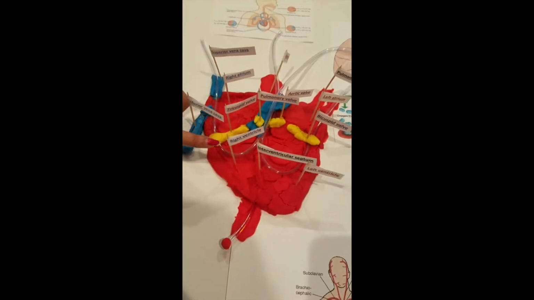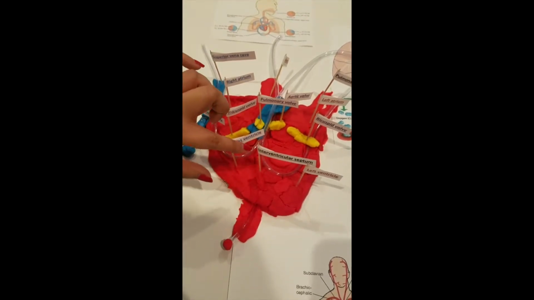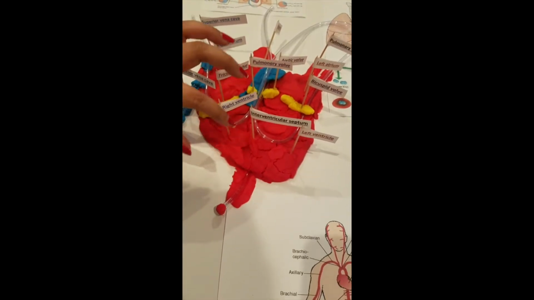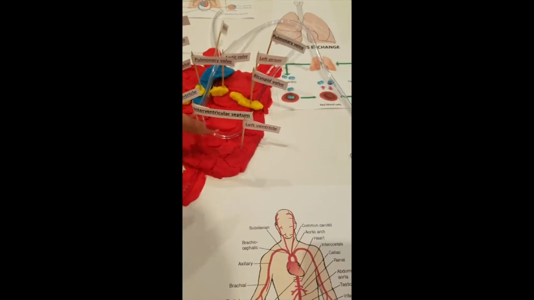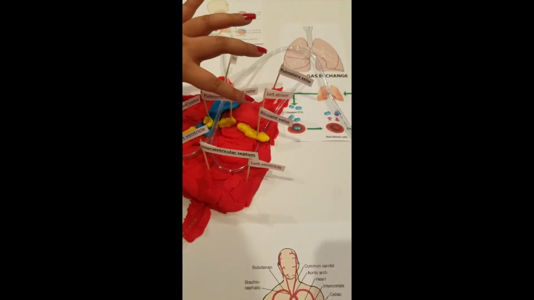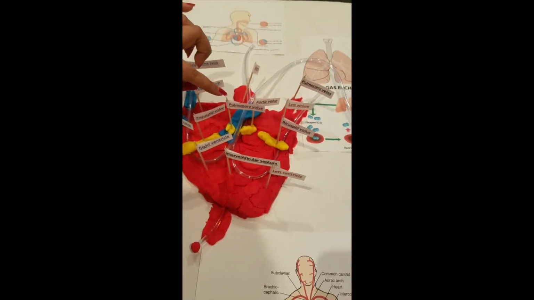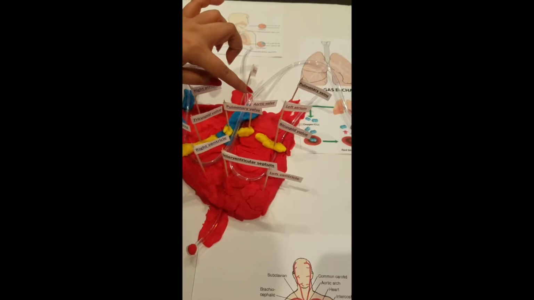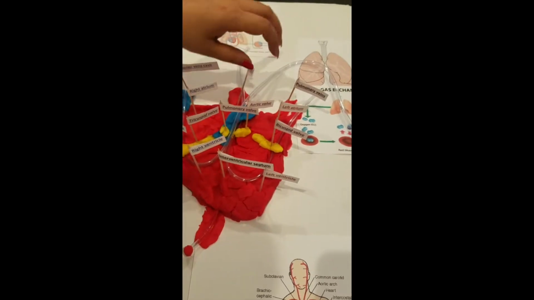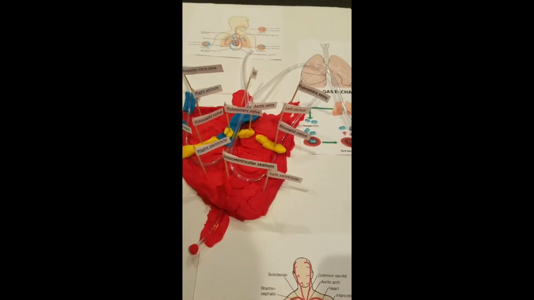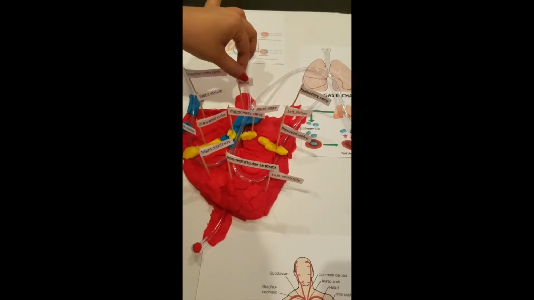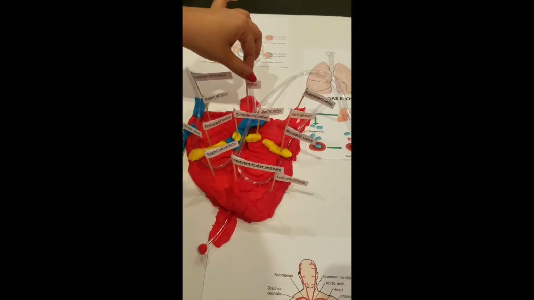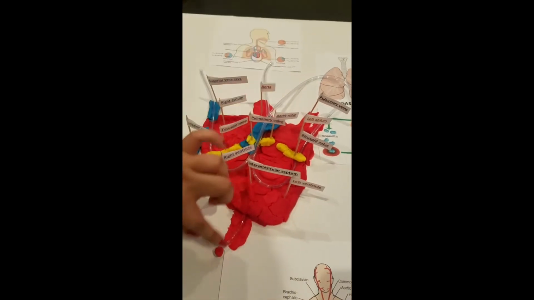Here we have the right ventricle. Here's the interventricular septum. It separates the ventricles. Here's the left ventricle. Here's the bicuspid valve. Here's the pulmonary valve, the aortic valve, the left atrium, and this is the pulmonary veins. The aorta. This is the aorta back here. And down below, it's the lower aorta.